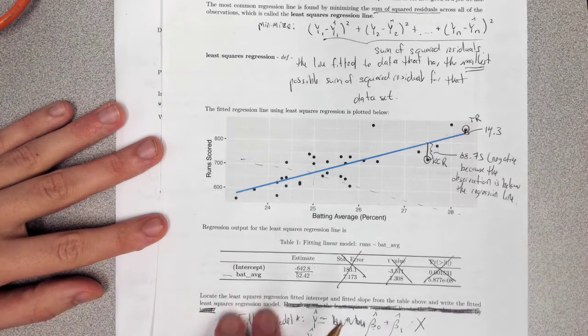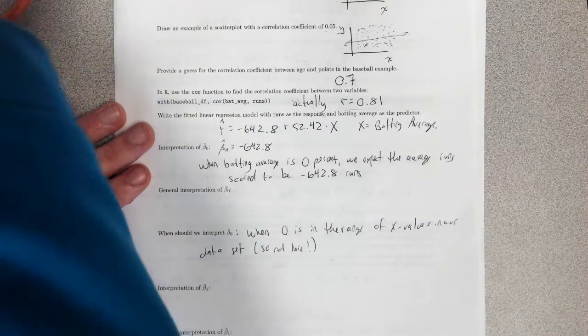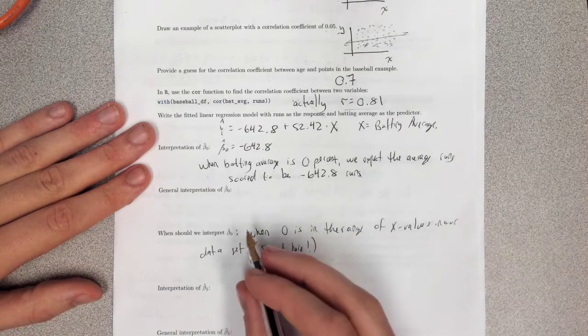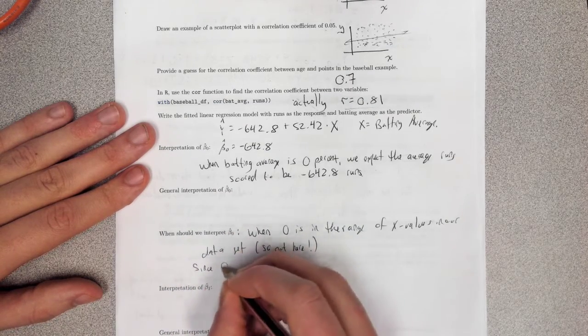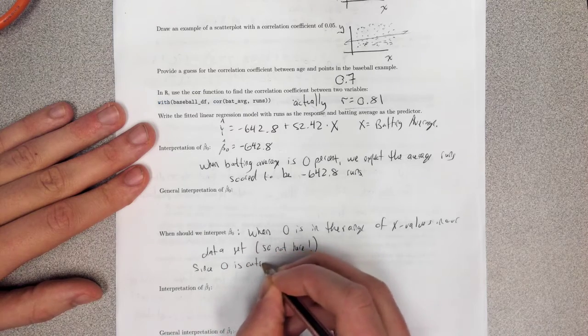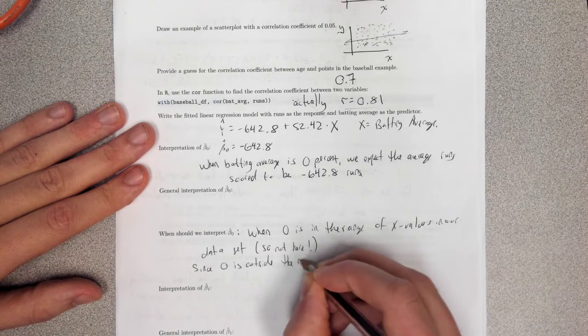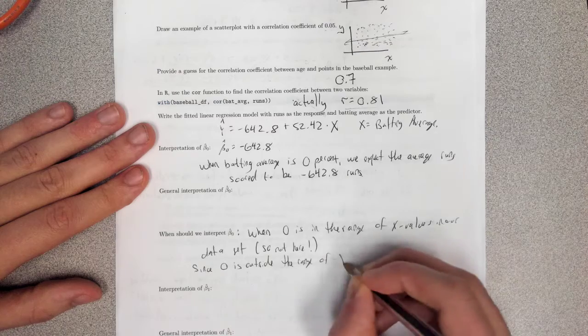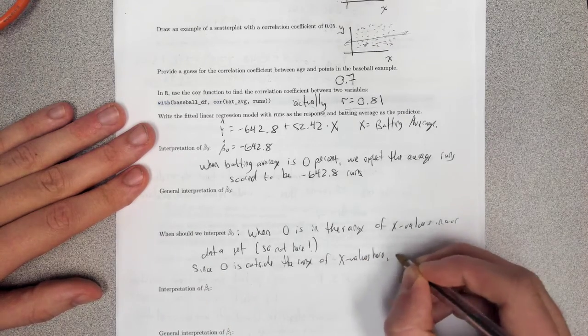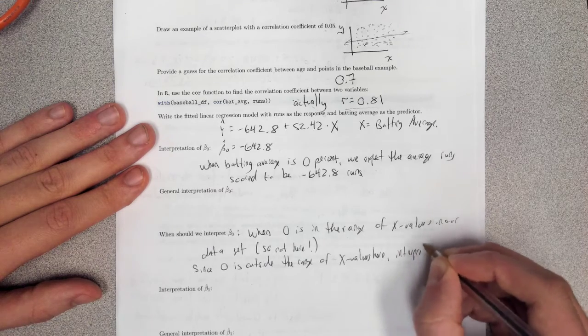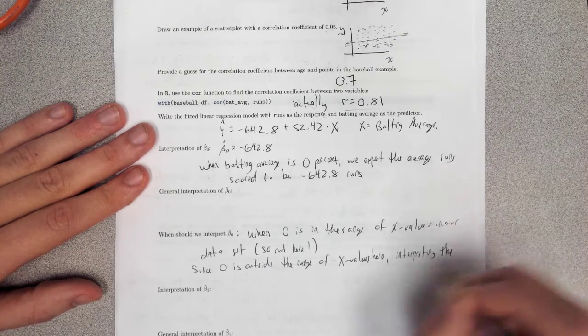It's way outside the range of x values. And so we shouldn't really be interpreting the intercept. Since 0 is outside the range of x values here, interpreting the intercept is extrapolation.